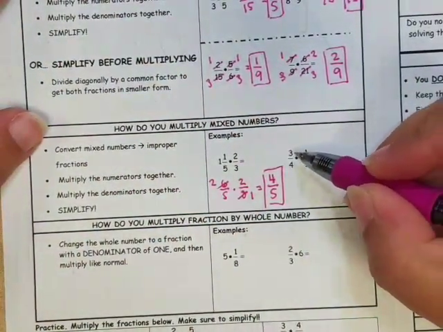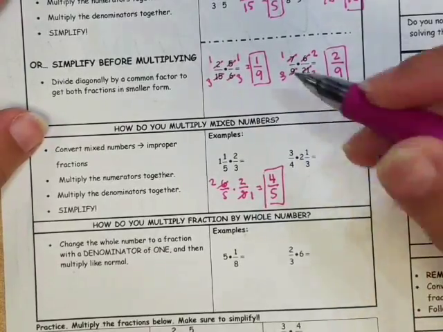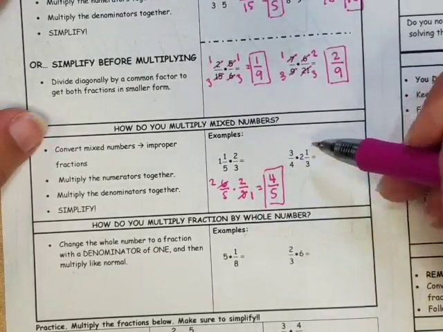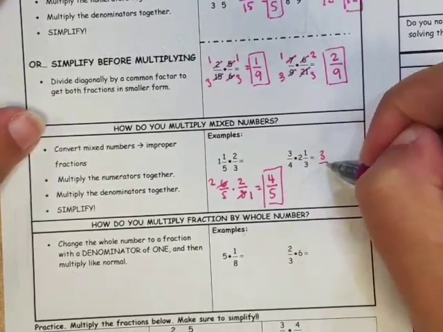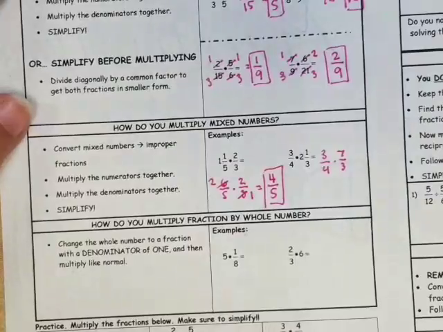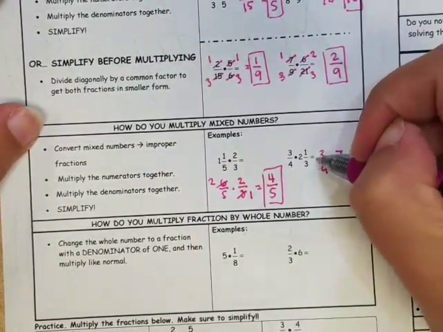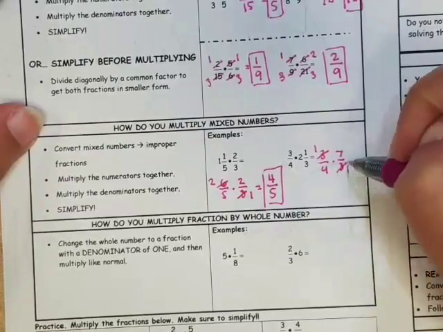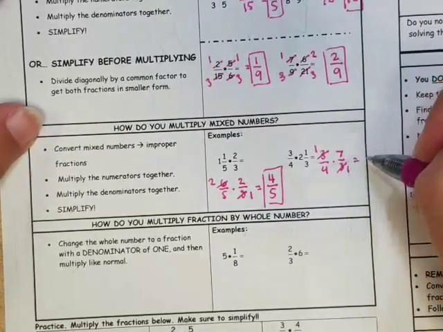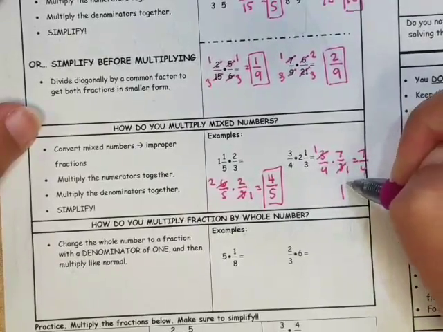This example says 3/4 times 2 and 1/3. I'm going to convert this 2 and 1/3 to an improper fraction. 3 times 2 is 6 plus 1 is 7. So now I have 3/4 times 7/3. I'm going to see if I have any factors in common. I do. I have a 3 in the numerator and a 3 in the denominator, so I'm going to take out a 3 and make that a 1, take out a 3 and make that a 1, and now I'm left with 7/4. Well, 7/4 is improper, so let's change that to a mixed number, and that leaves me with 1 and 3/4.